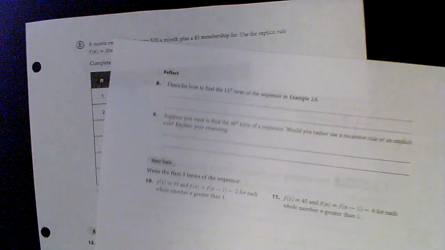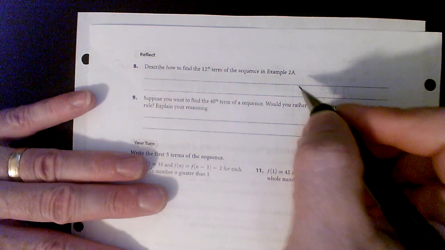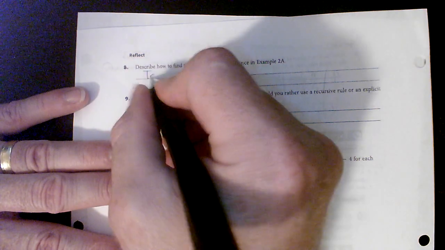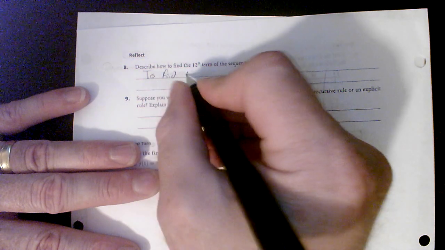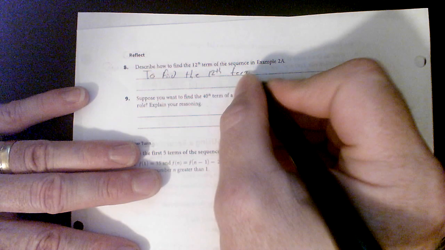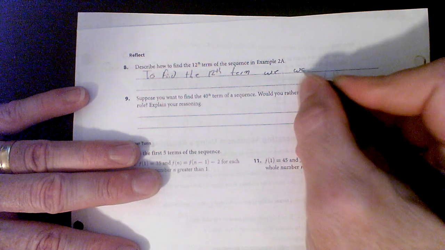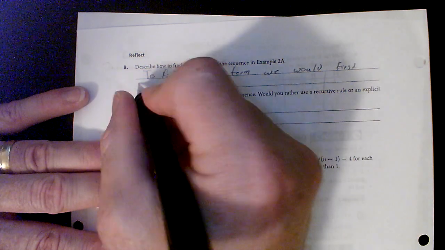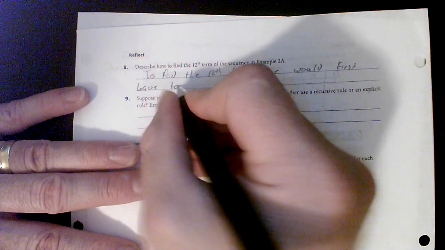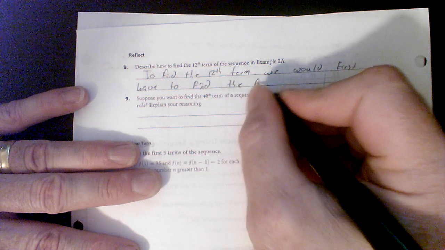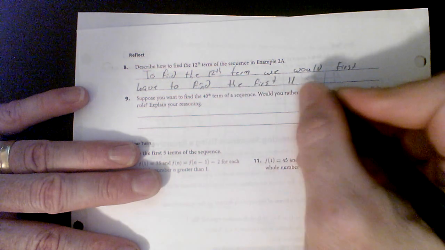There's some weaknesses in this. And let's talk about some weaknesses. Describe how to find the fourth term. Well, to find the 12th term, we would first have to find the first 11 terms, right?